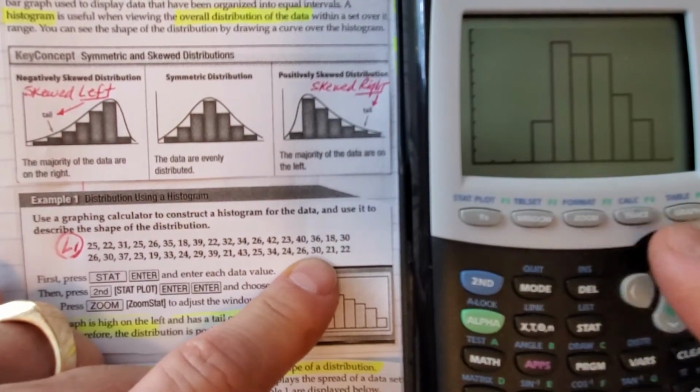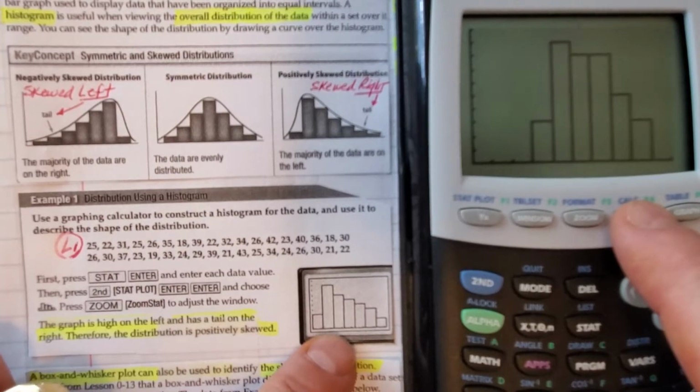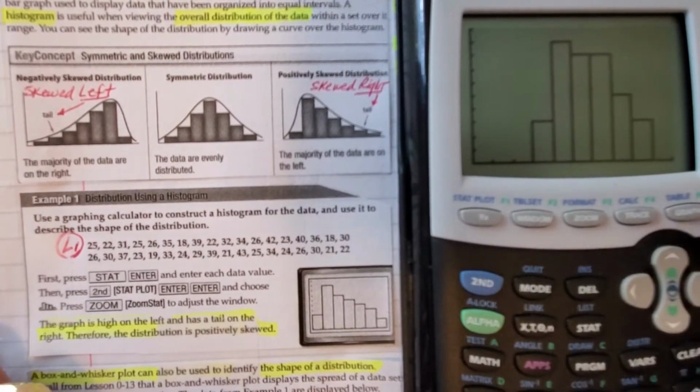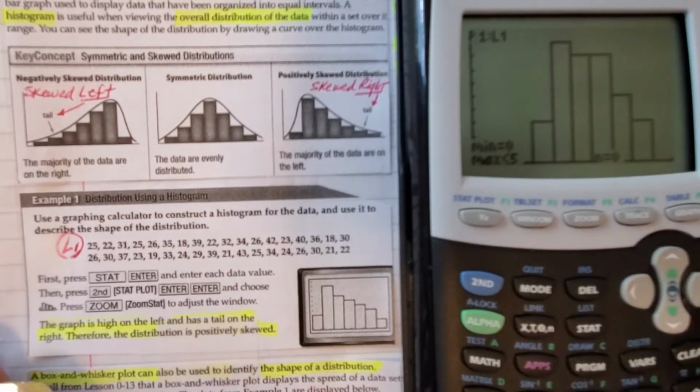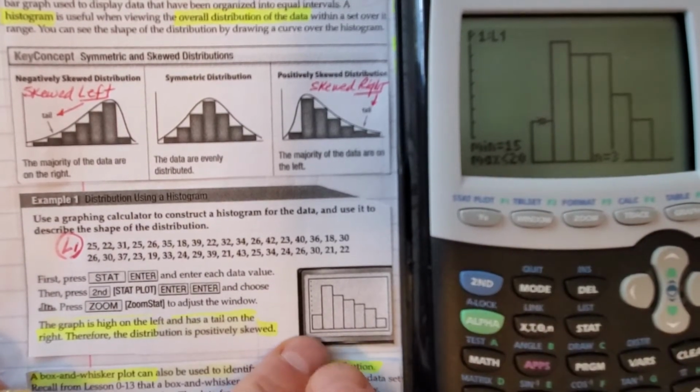So now what does that mean? Well, if I hit trace, now it doesn't look like this graph, and I'll tell you why. Because this graph starts at this number here. So if I hit trace and then I hit the right arrow key, it gives me my values between the intervals. Now I started at 0. They started at 15 here.